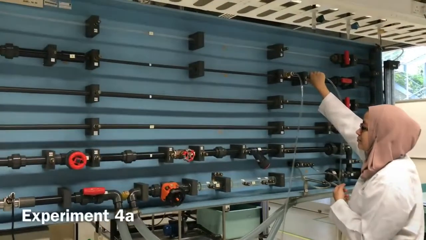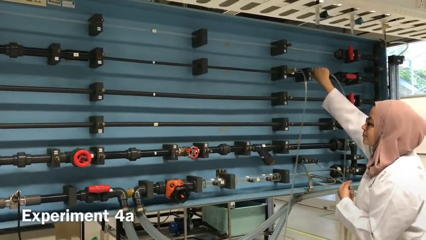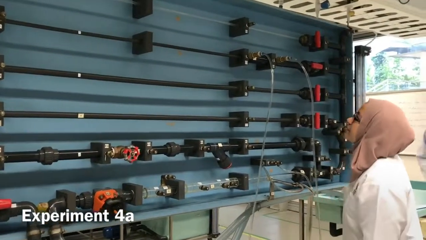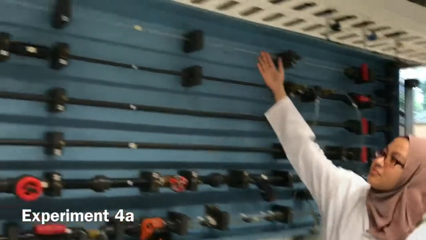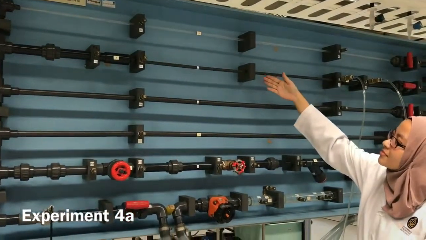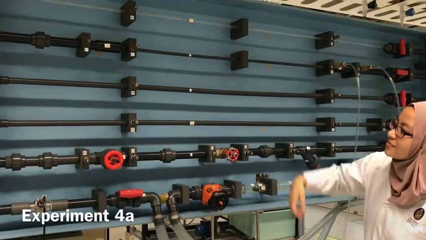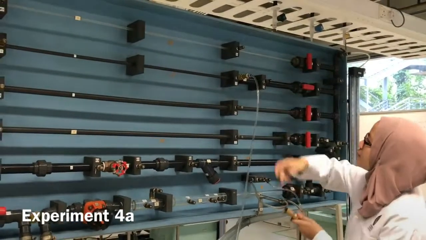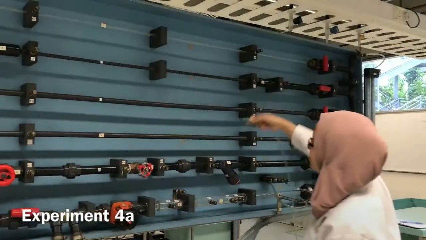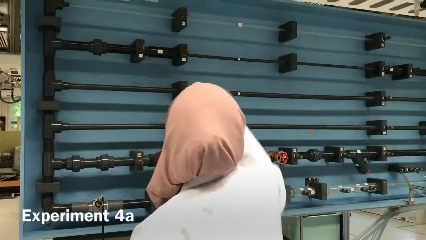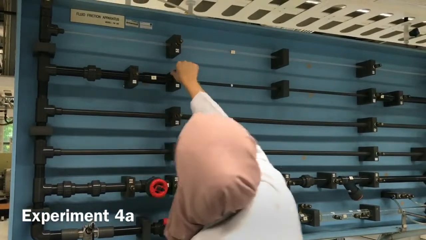For the first experiment, which is friction loss in pipes, we will use 4 types of pipes, as you can see. The first one will be the type as Nasiba showed, then the second pipe, the third pipe, and the fourth pipe. We will change the valve as shown by Nasiba by inserting the knot into the head of the pipes to measure the pressure of the pipes.